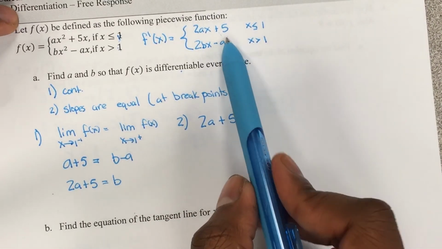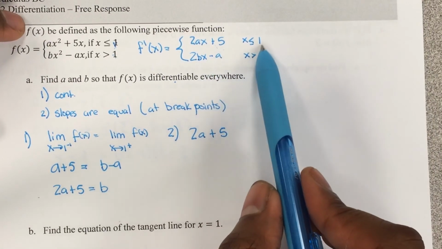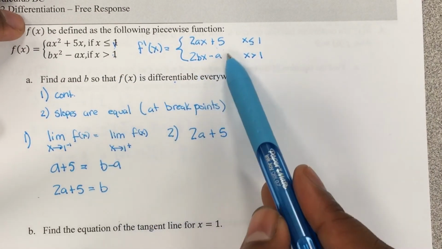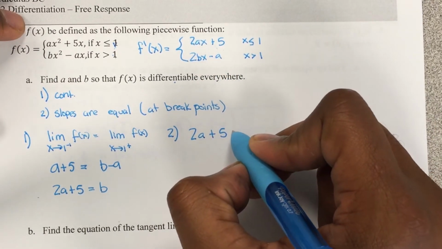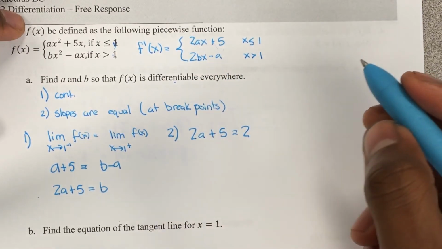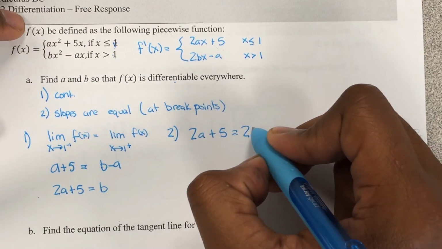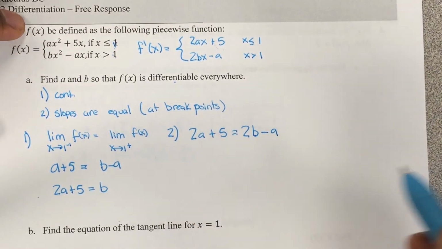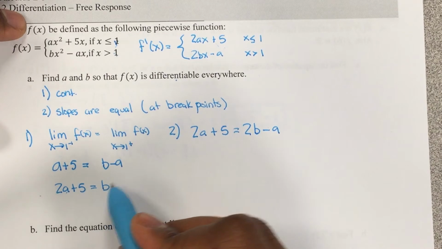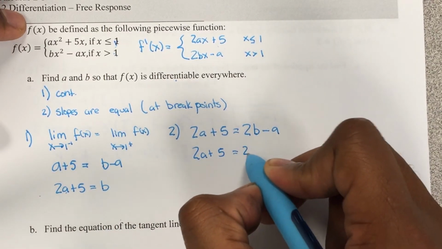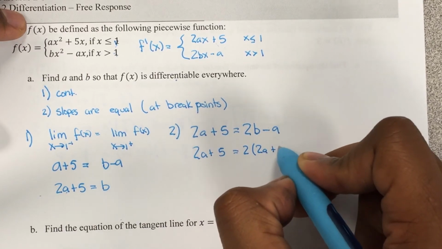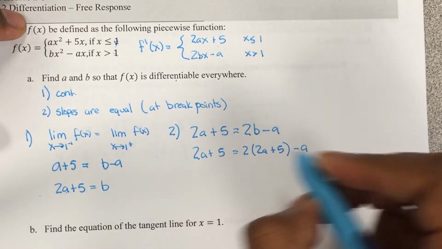And again, the derivative has to exist when x is 1, which means the slopes in this case are equal. So 2a plus 5 is going to equal 2b minus a. Since b equals 2a plus 5, we have 2a plus 5 equals 2 times (2a plus 5) minus a.